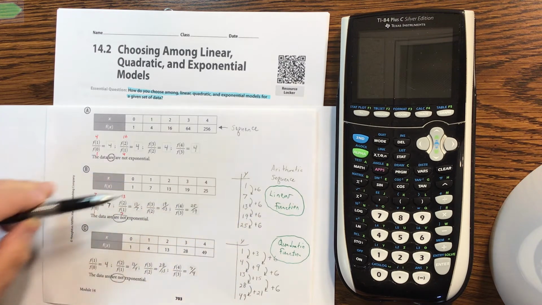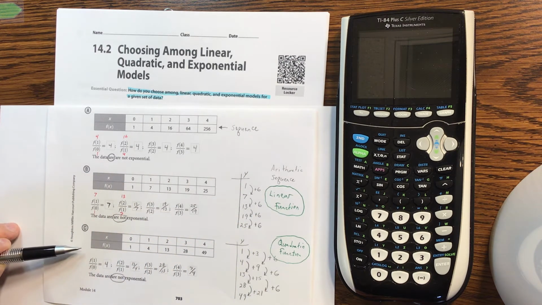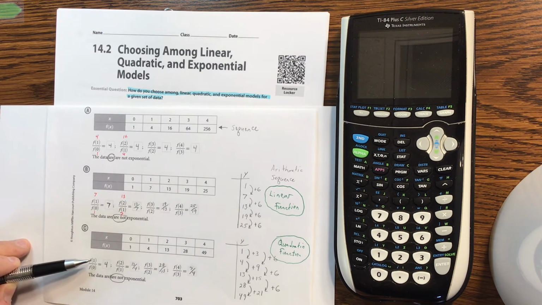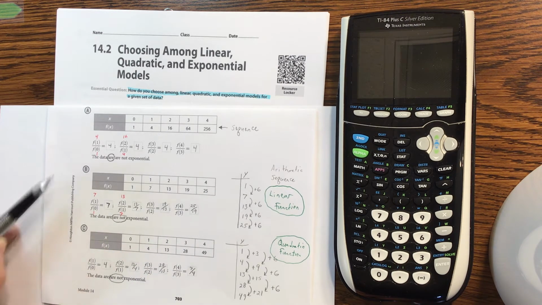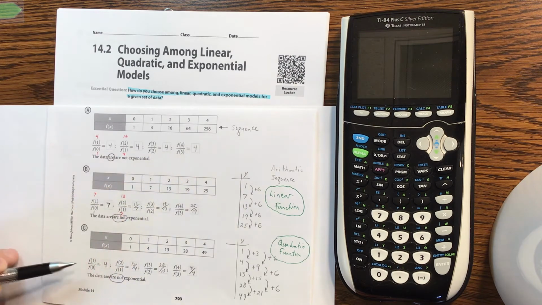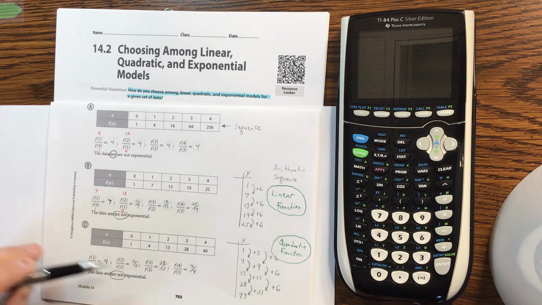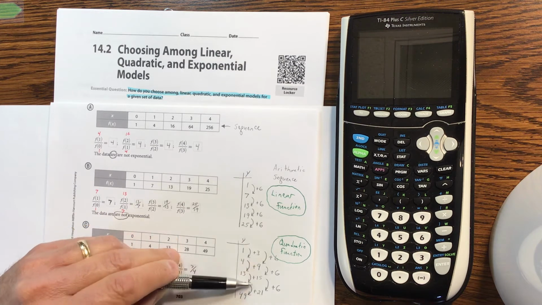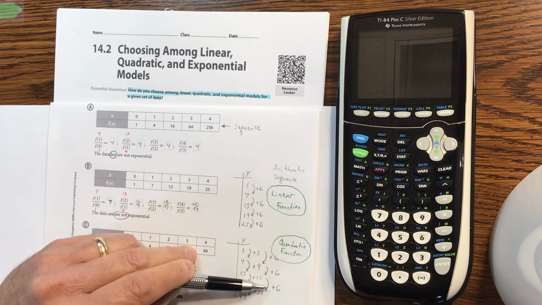Then the third one, letter C, we also see that the ratios here are not the same. They're not consistent. Again, they've got to really be consistent in order for it to be exponential. So for this one, we noticed that when we looked at what's happening from one entry to another entry, we had to do it a couple of times.